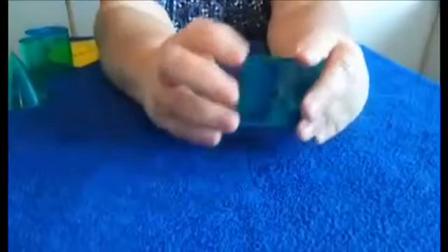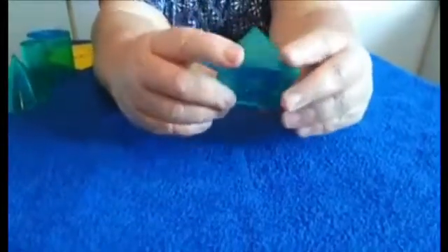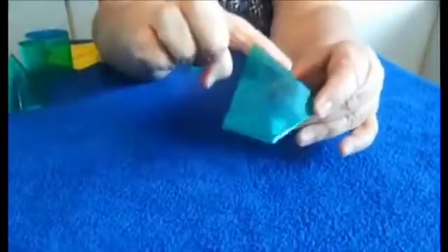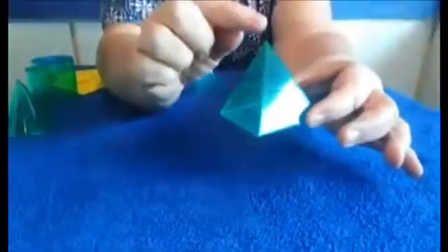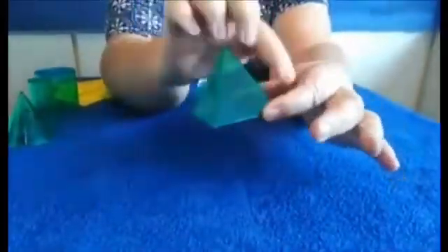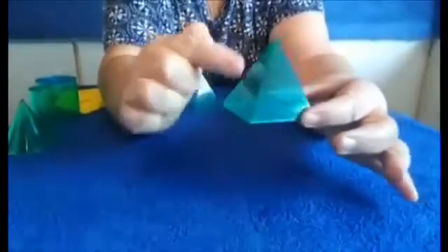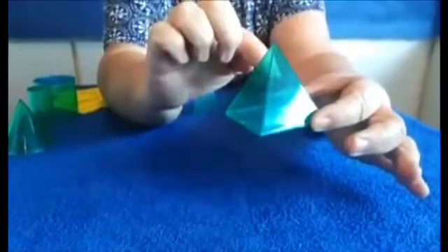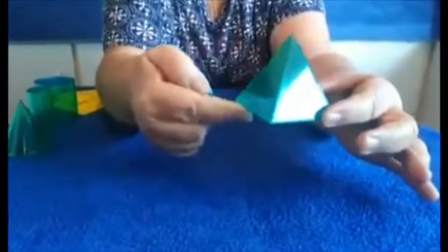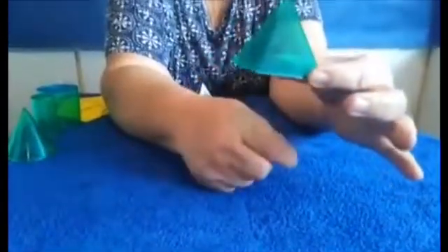Let's look at the square first. Okay, faces. 1, 2, 3, 4, 5 faces. 1, 2, 3, 4, 5 vertices, and 1, 2, 3, 4, careful, 5, 6, 7, 8 edges.